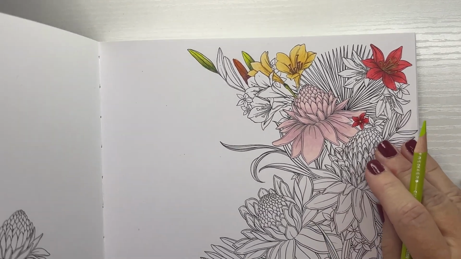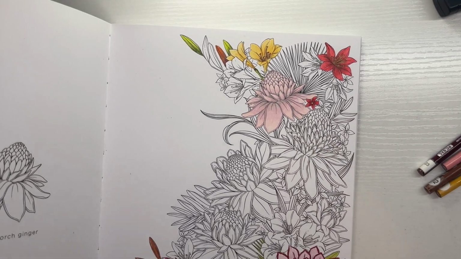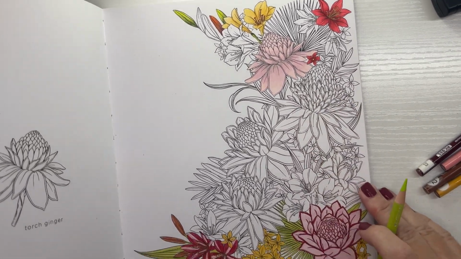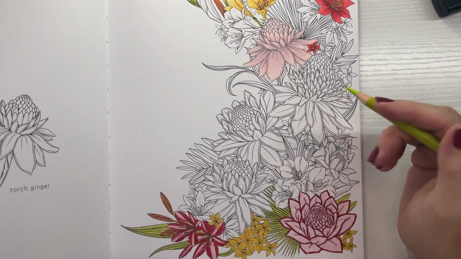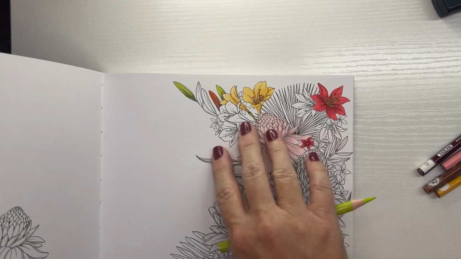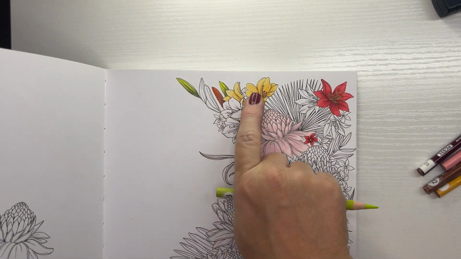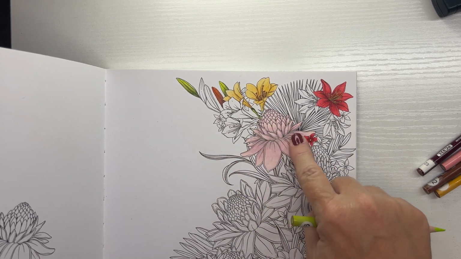It gives you a little bit more depth. There we go, sorry guys. A little bit more depth, and you can see like with the straight coloring, it's just flat. And here you have a little more depth and dimension. So this is the red blend, the brown, the yellow, and the pink. And I love the way that pink flower works.